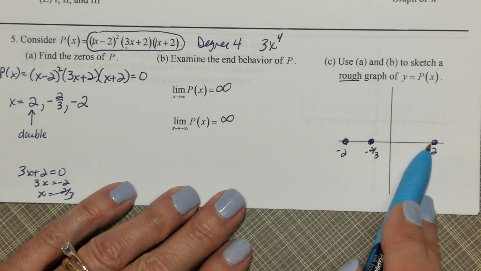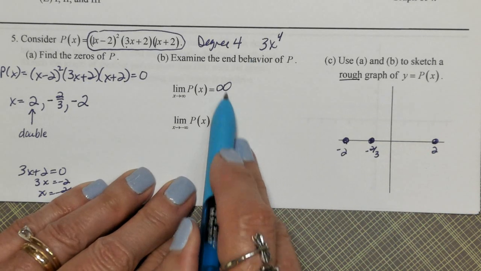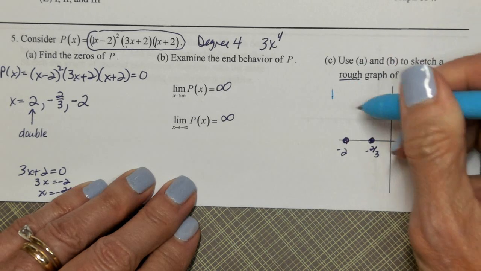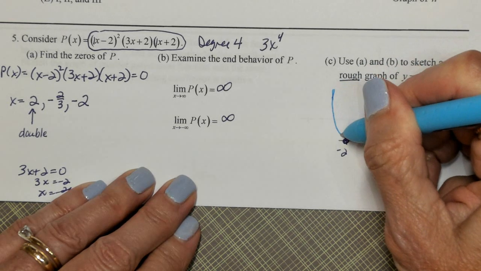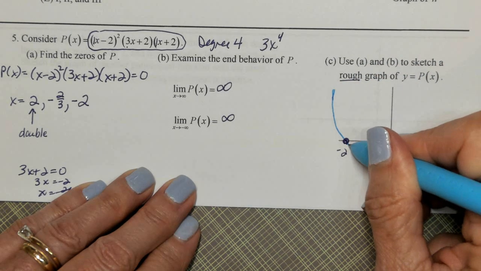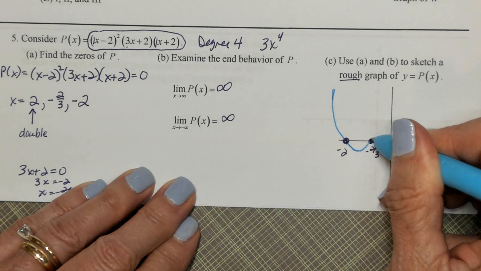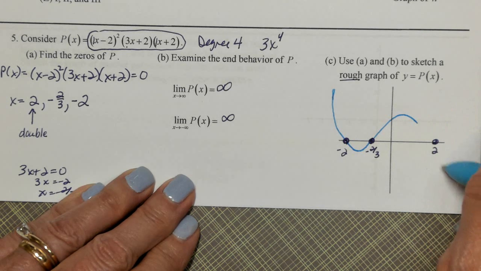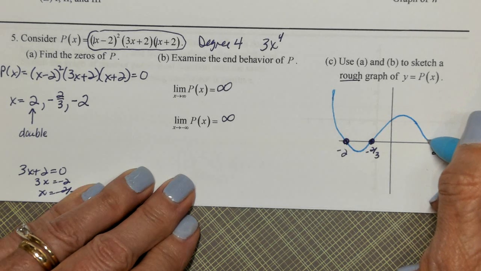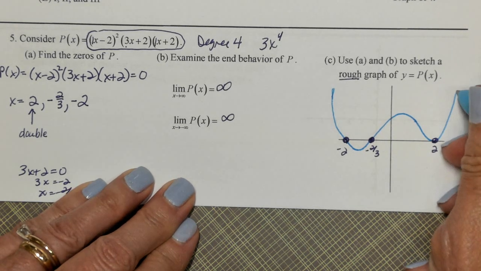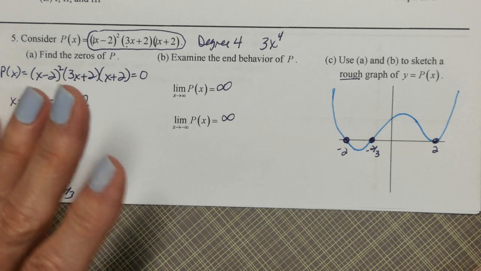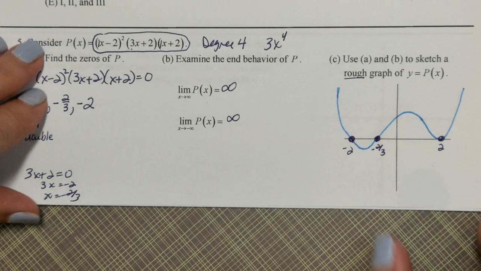Everything else is a single zero. My end behavior is up at positive infinity, so I'm coming at it from this side. I'm going to go through this first zero, through this zero, but for this next zero, I'm not going to go through the x-axis because it's a double root. I'm going to come back up. And that's a very, very rough sketch of that polynomial function.